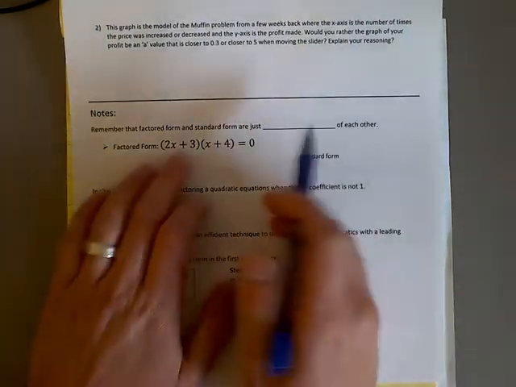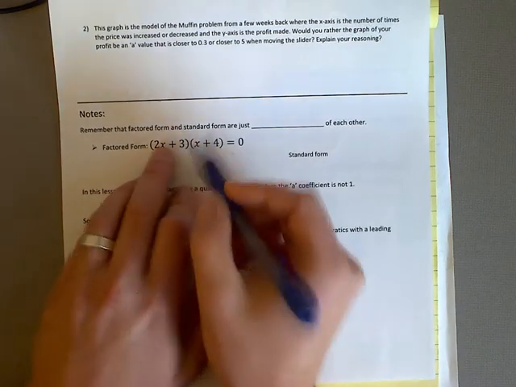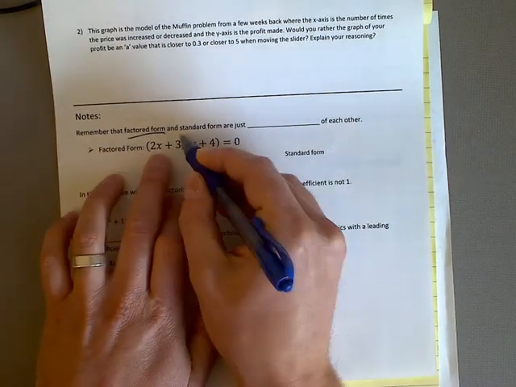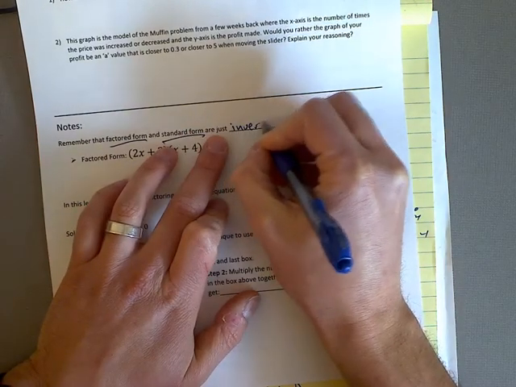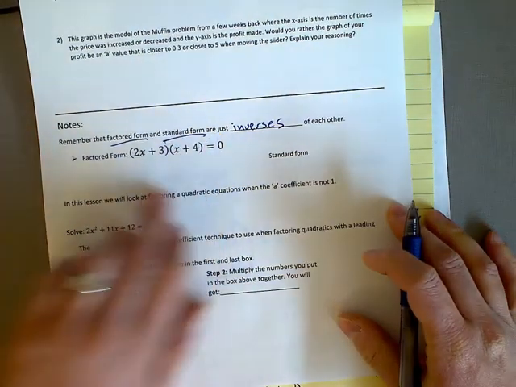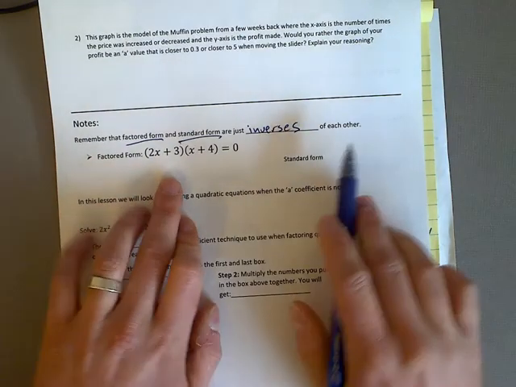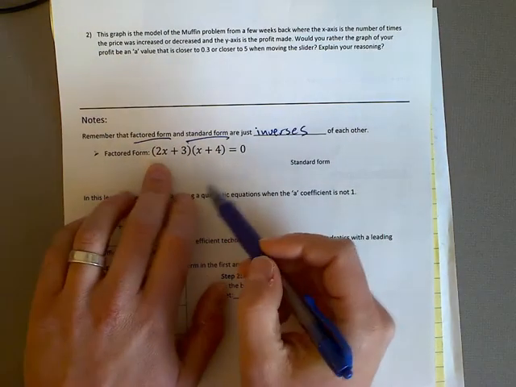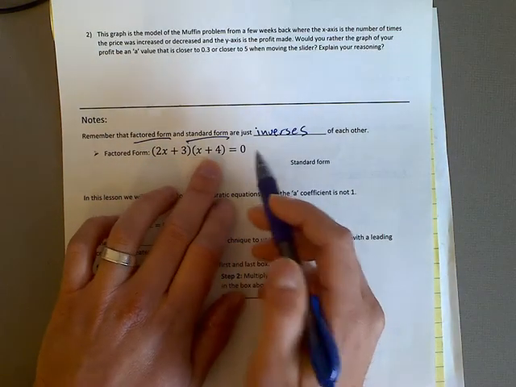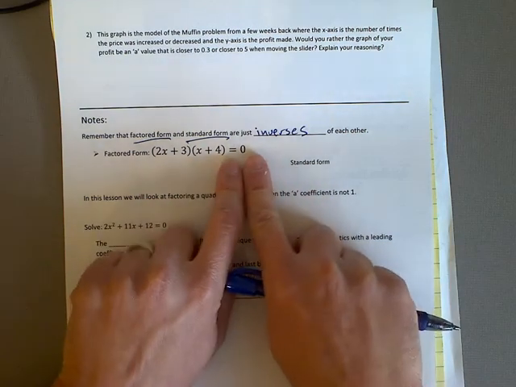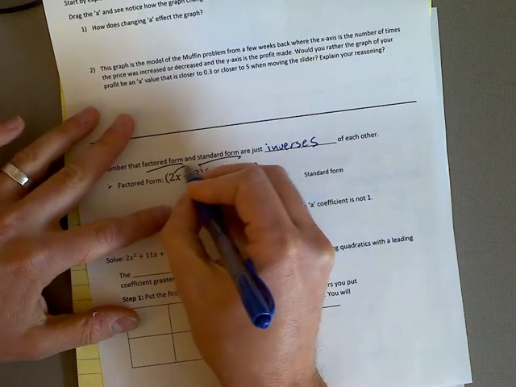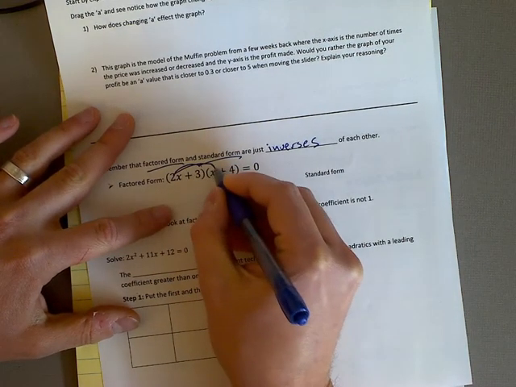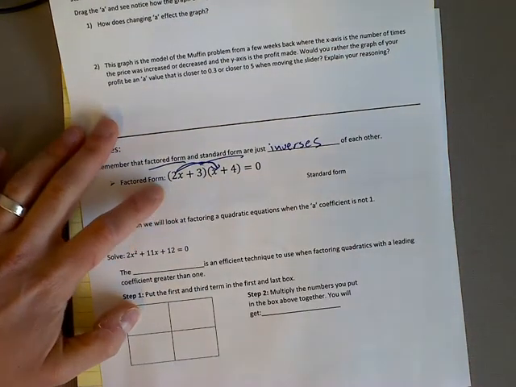So first thing to remember here is that factored form and standard form, they're just inverses. They're opposites of each other. So for example, if my factored form is (2x plus 3)(x plus 4), and I can set that equal to 0, then in standard form, I could just distribute like we did in a previous lesson.